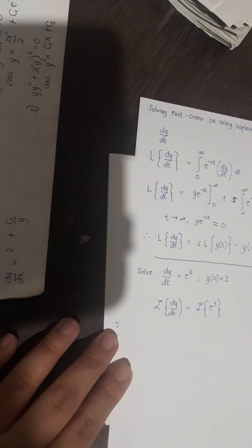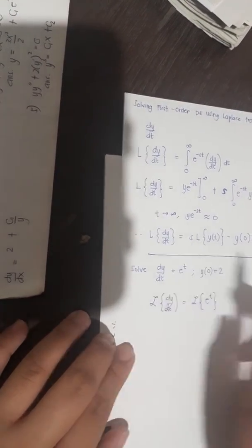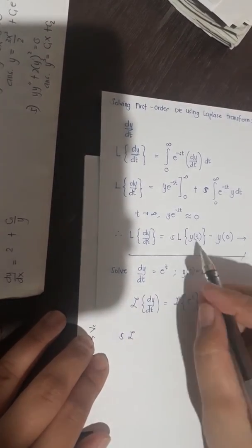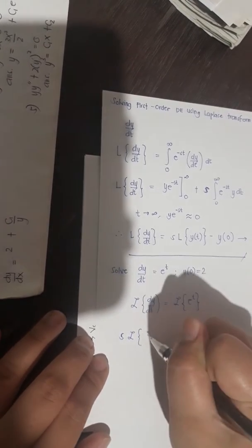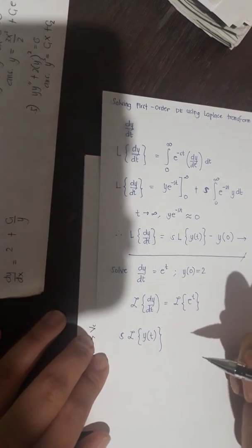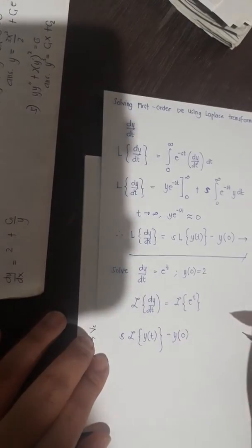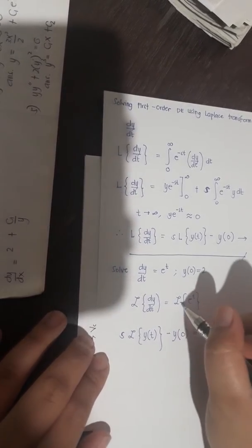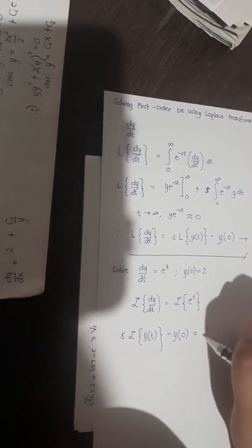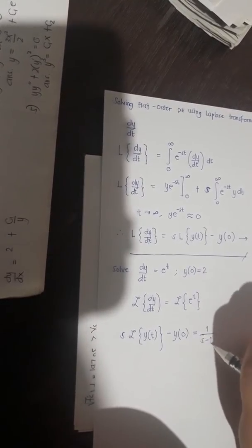Now, using this formula in getting the Laplace transform of dy over dt, we have s times the Laplace transform of y as a function of t, minus the value of y when t is equal to 0, equals, we already know the Laplace transform of e raised to t, that is 1 over s minus a, which is equal to 1 over s minus 1.